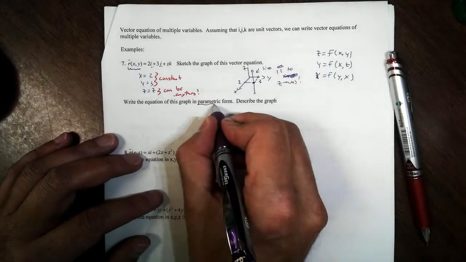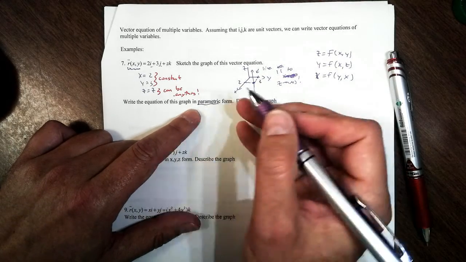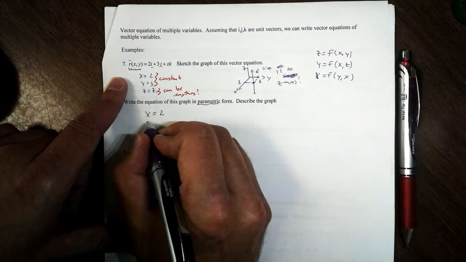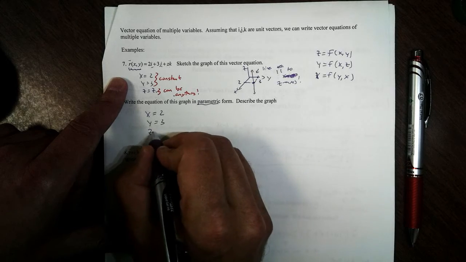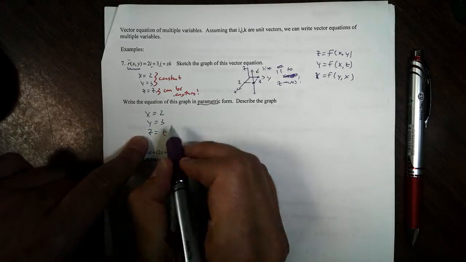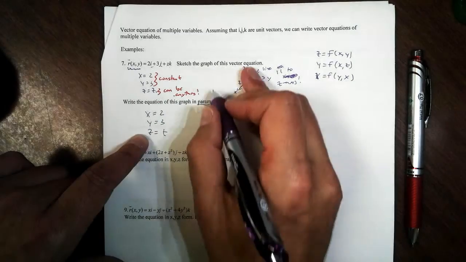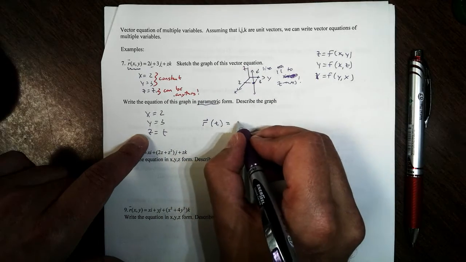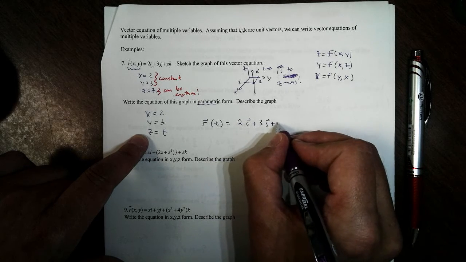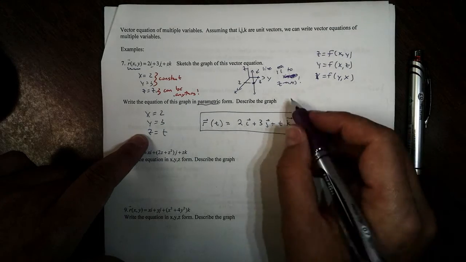We can write this in parametric form. Well, in parametric form, we want to eliminate the variables. We only have one thing here that is a variable. x is always 2, y is always 3, z is just going to be t. Now, notice up here we said x and y, but when I write my parametric form, I can just write r of t, because this is not really a surface, it's just a line anyway. So I can write this as 2i plus 3j plus tk. And that would be our parametric equation for our line.